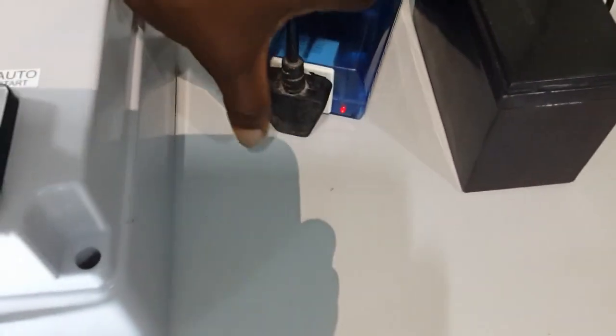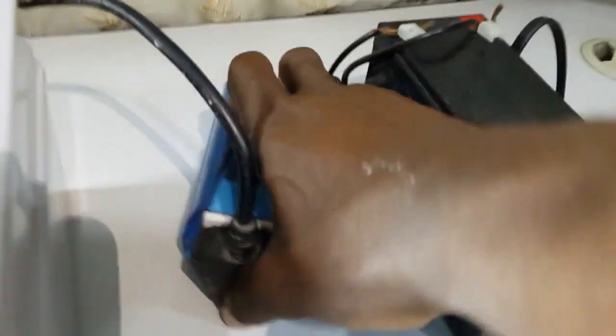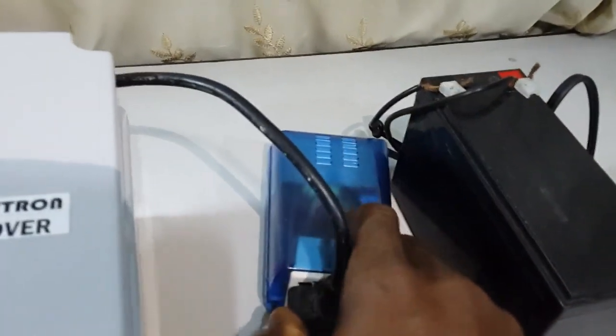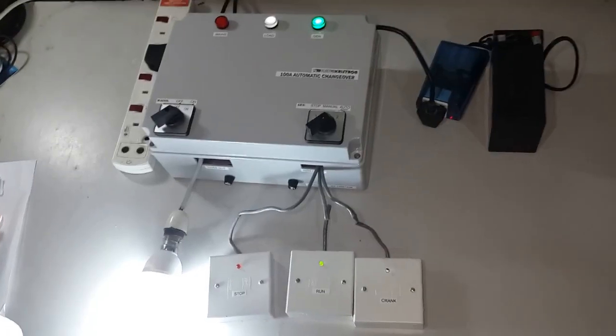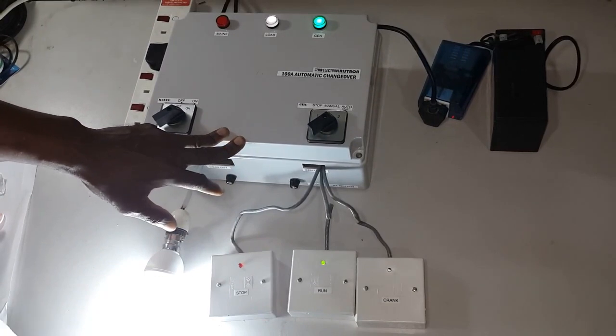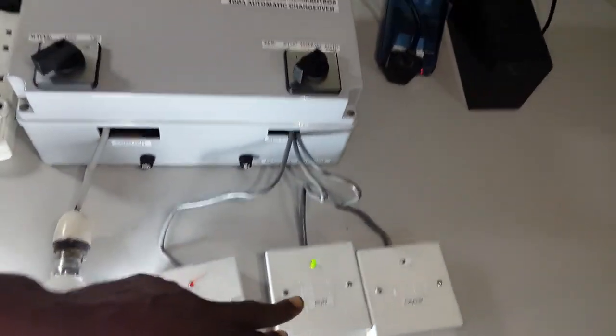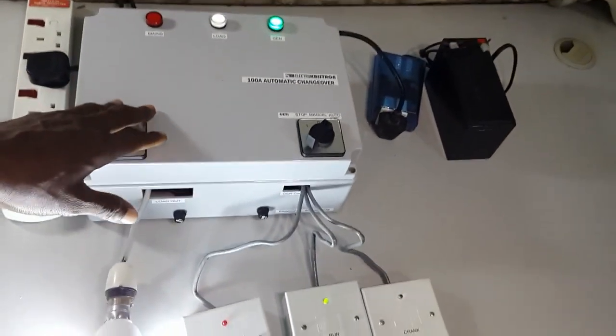So now I'm going to leave this generator running. That plug has not gone in properly, I want to push it in properly. Okay, I think we have it on now. In this particular scenario, we see that your gen is running. That's the meaning of run: your gen is on, it is operating, it is running.